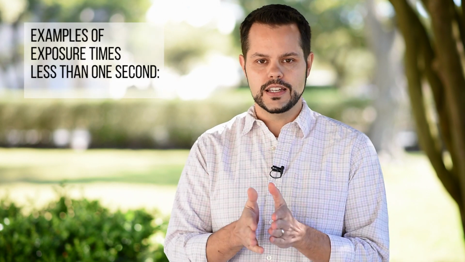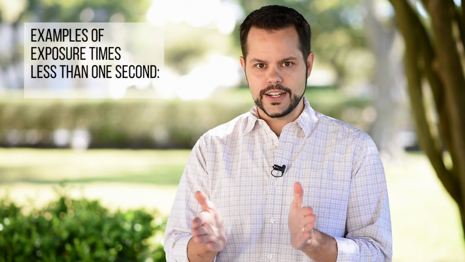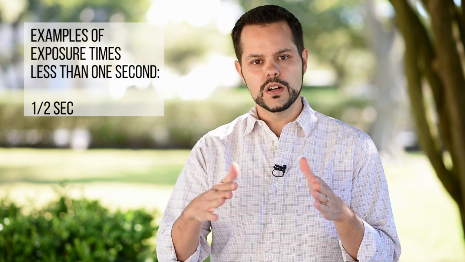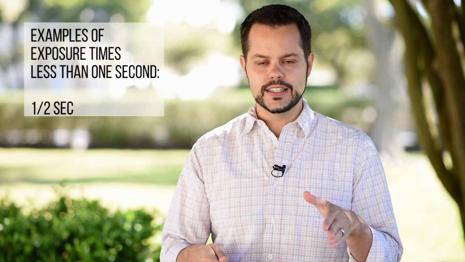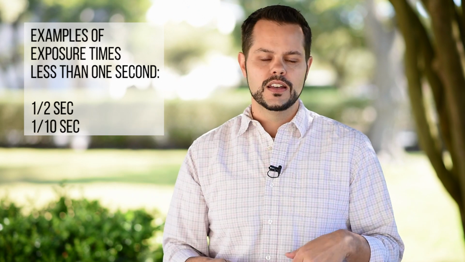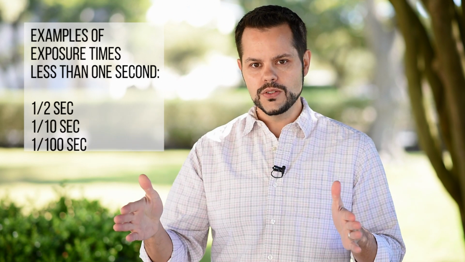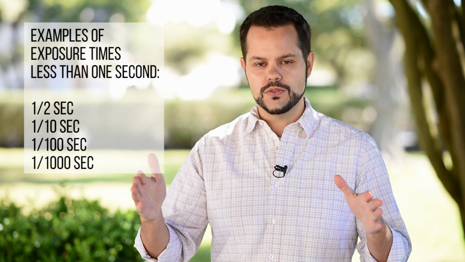Well, if it's less than a second long, it's measured in a fraction of a second. And if it's longer than 1 second or just 1 second, it's simply measured in seconds. So if you have, say, a half-second exposure, it's going to be that fraction, 1/2, which is a half. So if it's, say, a tenth of a second, it's going to be 1/10, hundredth of a second is 1/100, thousandth of a second is 1/1000.